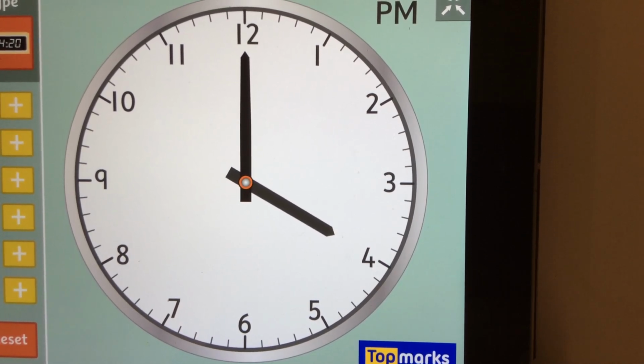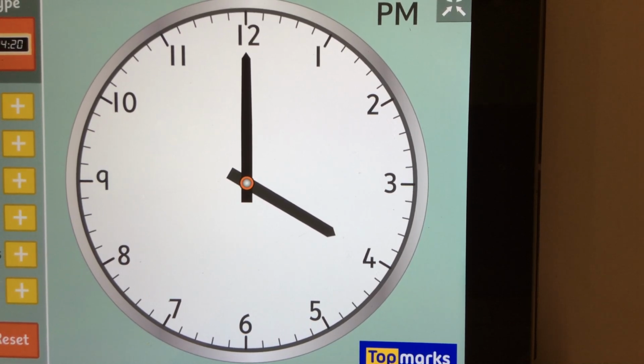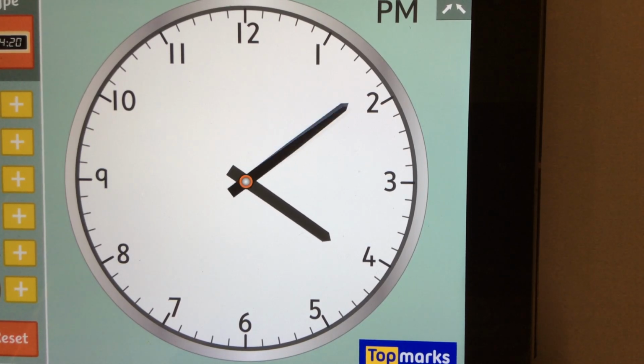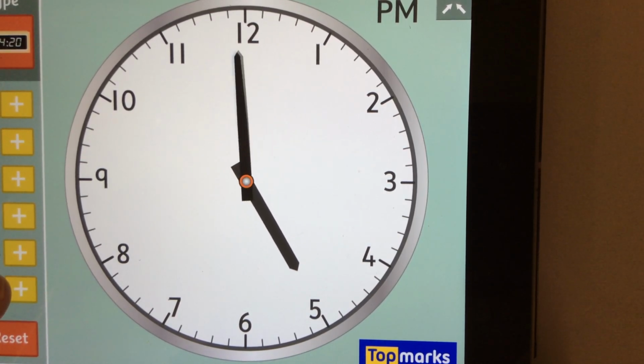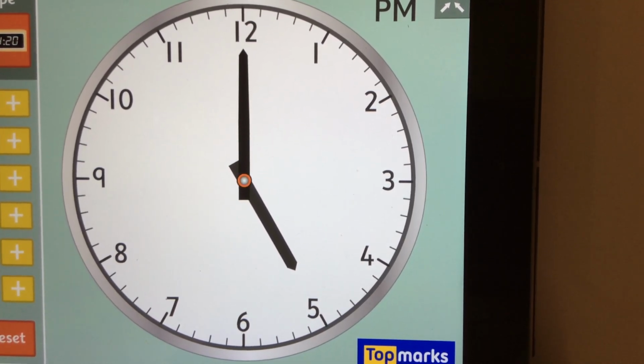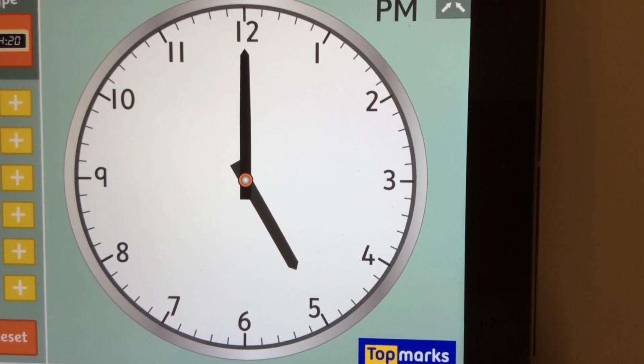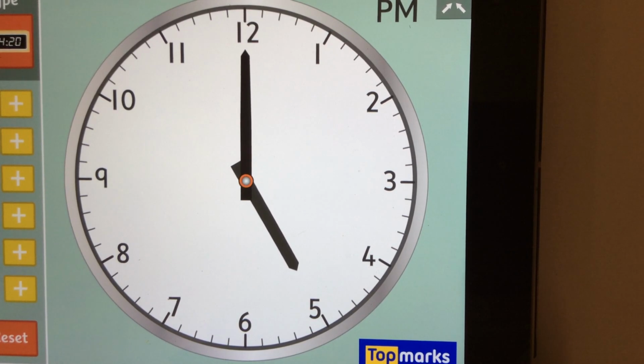Here is the next one. Could you please hit the pause button and write down which time you think it is now? Here is the next one. Hit that pause button. What time do you think you're looking at the moment?